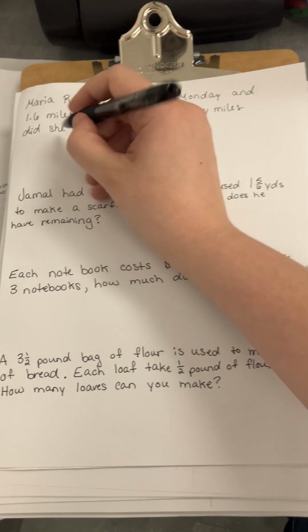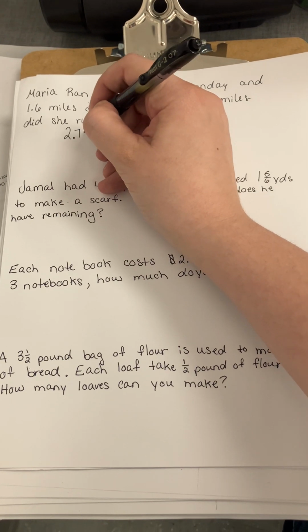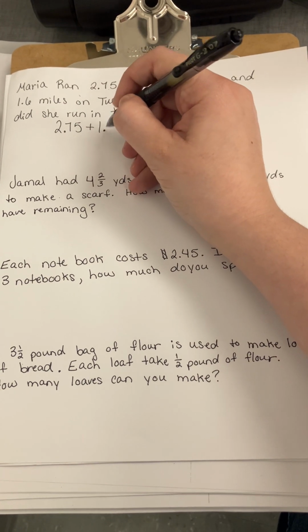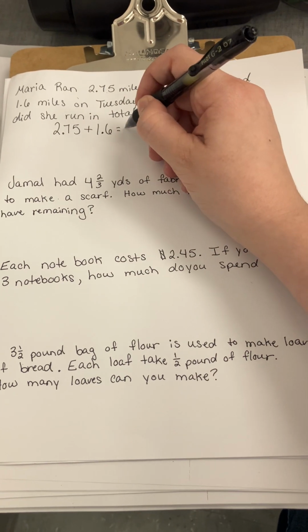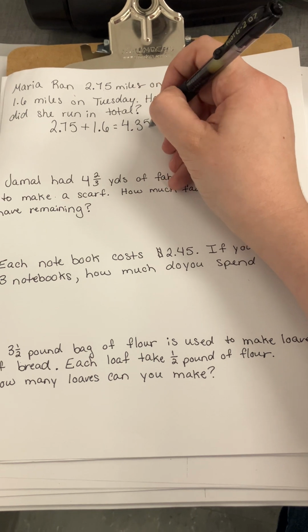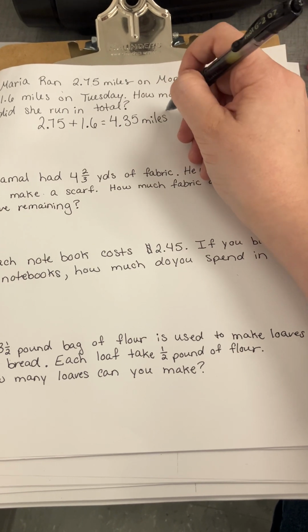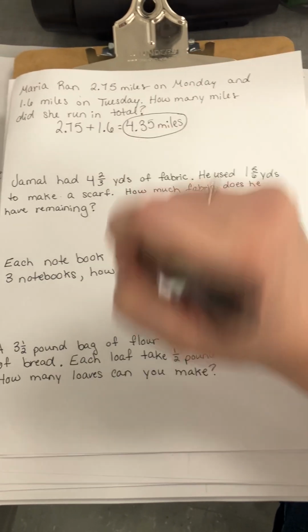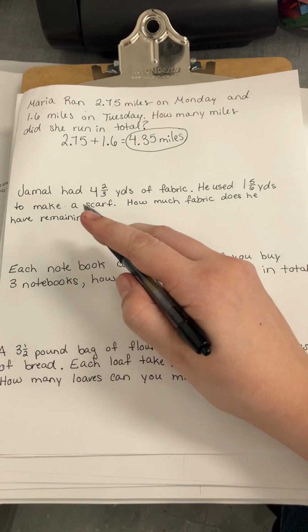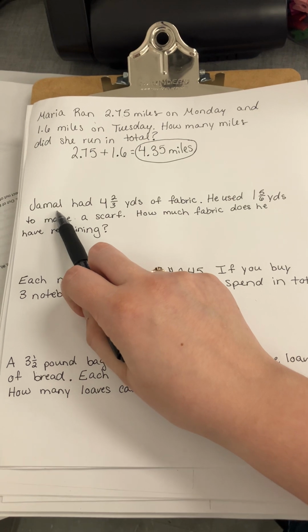So 2.75 plus 1.6 is going to equal 4.35 miles. So in total, from Monday and Tuesday, she ran 4.35 miles, okay? So this one, let's see what operation we're going to use.